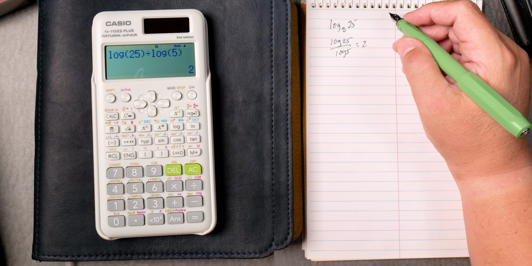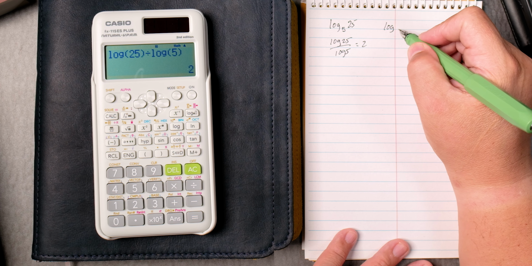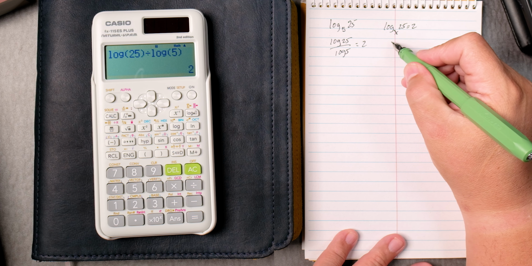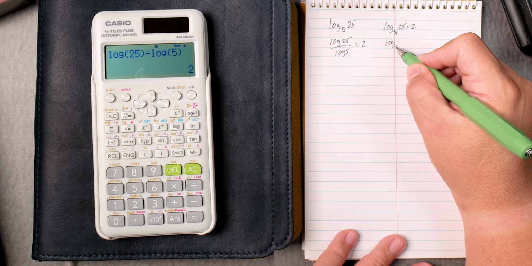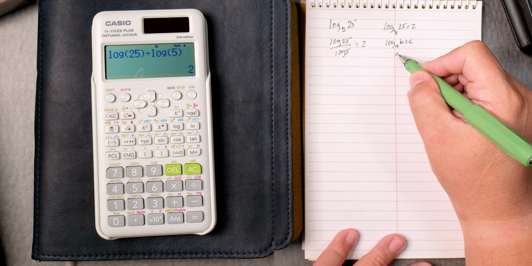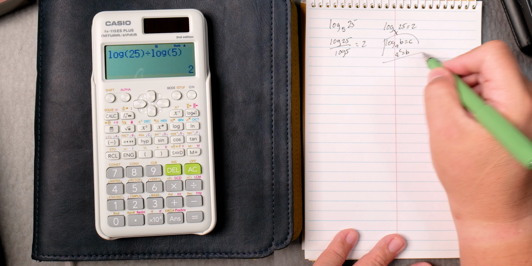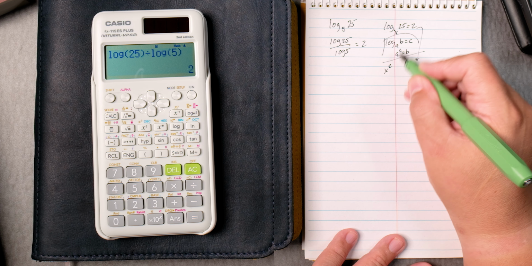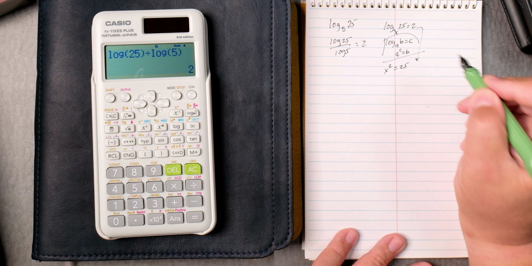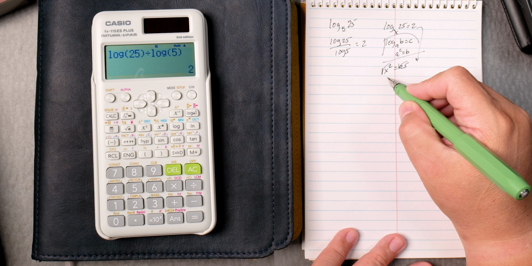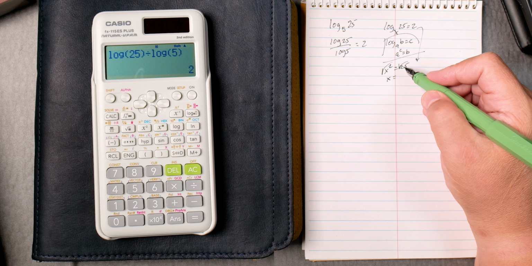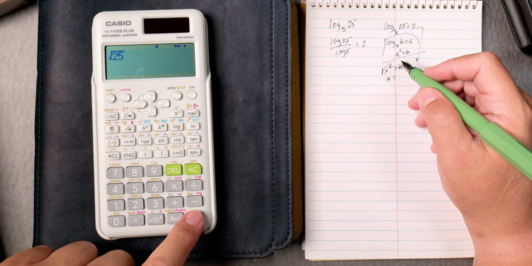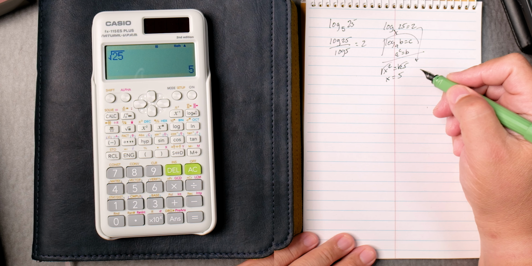All right. Then the log base x of 25 equals 2. So there's a rule. The log base a of b equals c means a to the c is equal to b. Very handy law. This one means that x squared equals 25. And then we take the square root on both sides, and we can figure out what the base is. The square root of 25 gives you 5.